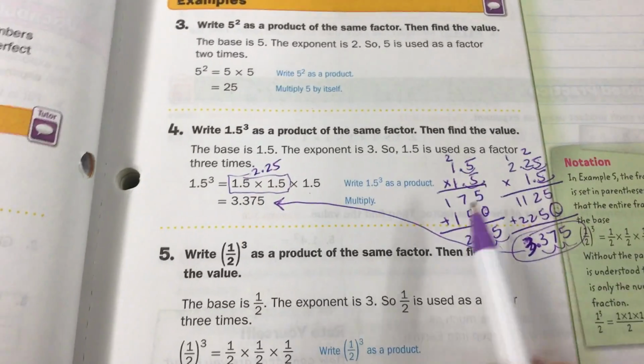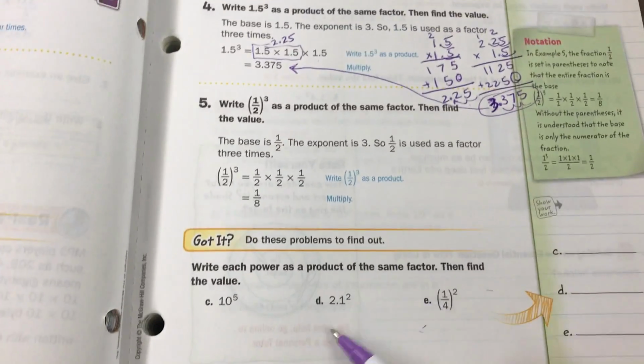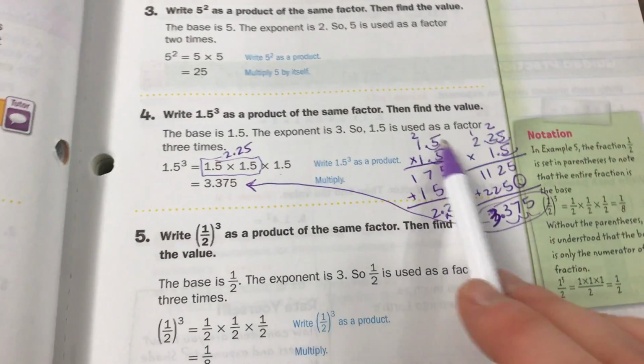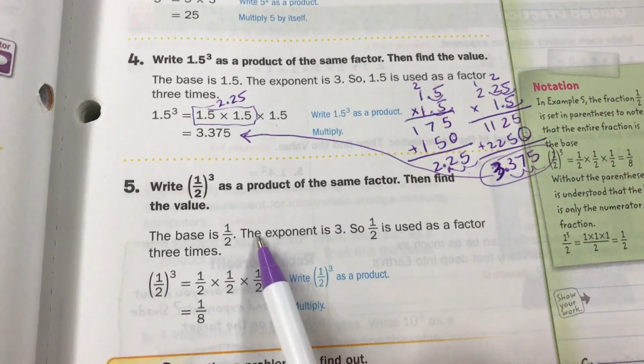Okay, just don't forget how to multiply decimals, because when you come down here in the examples, you're going to have to multiply decimals. So you take the decimal out, you put it back in. Now let's remember how to multiply fractions.